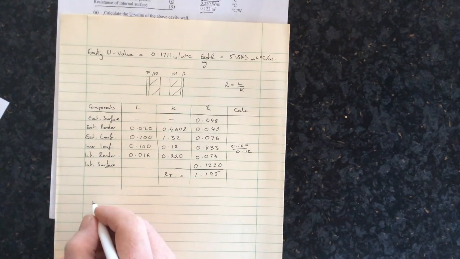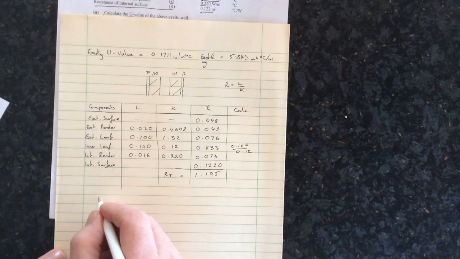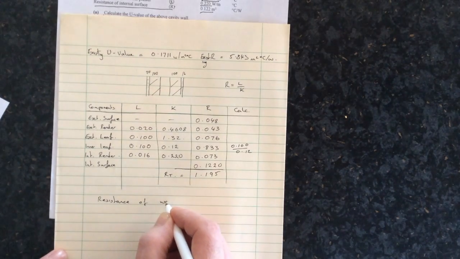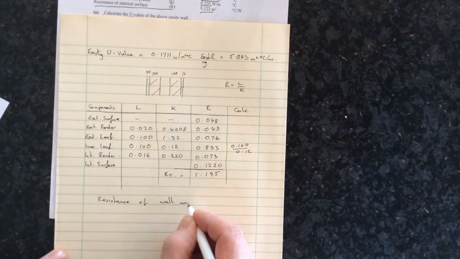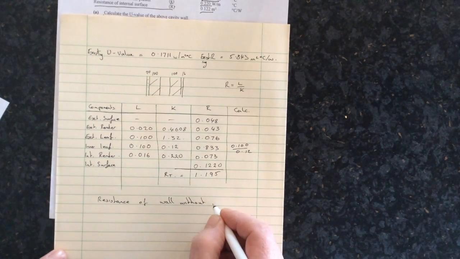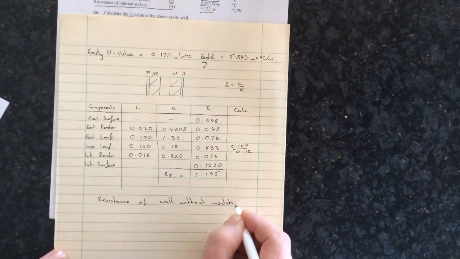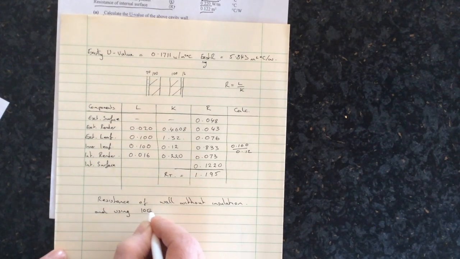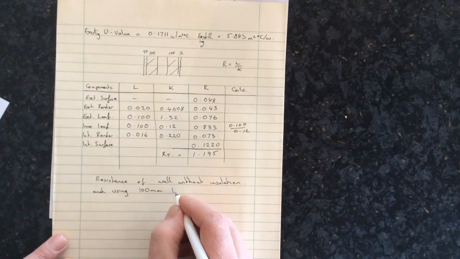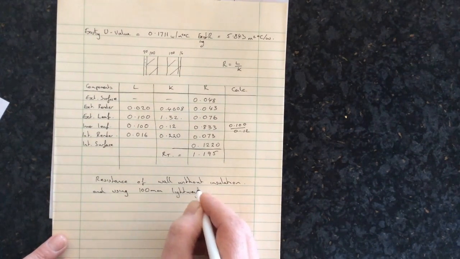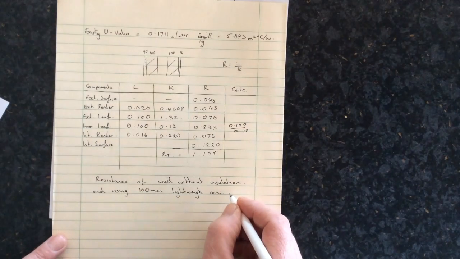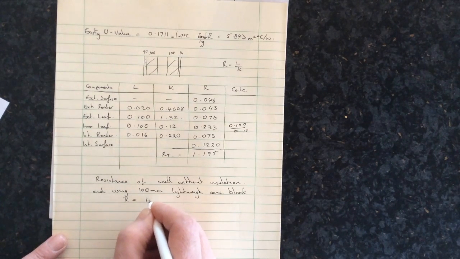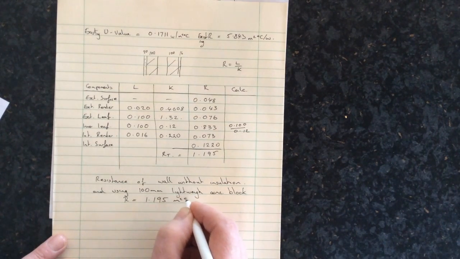So that is the resistance of the wall with the lightweight concrete block and without insulation, and using, as I said, 100mm lightweight concrete block. Okay, that gives a resistance of 1.195 square meters degrees centigrade per watt.